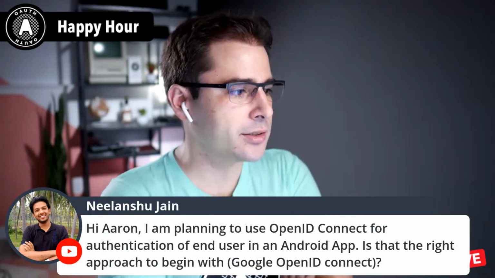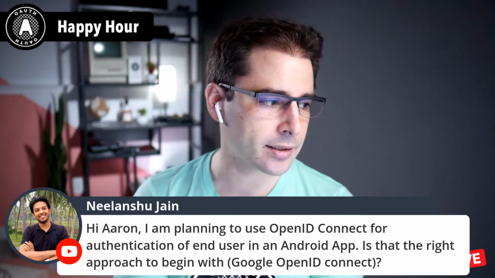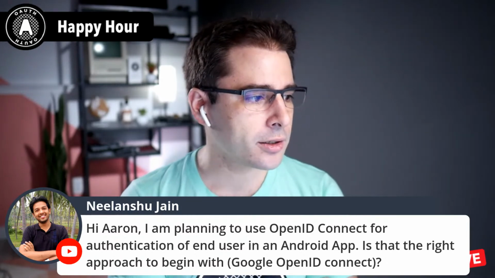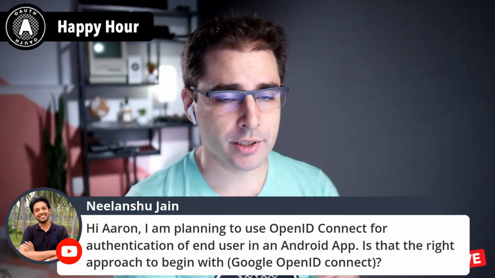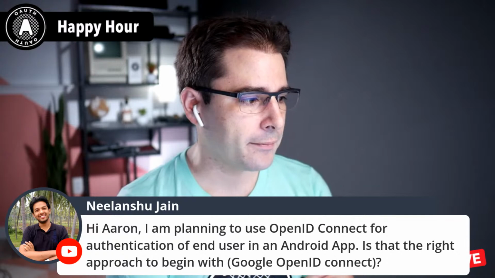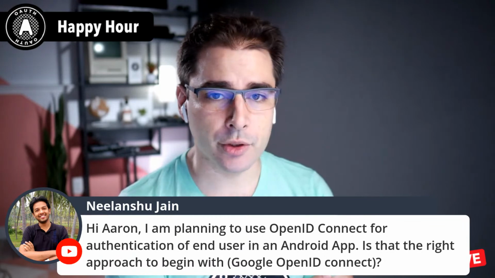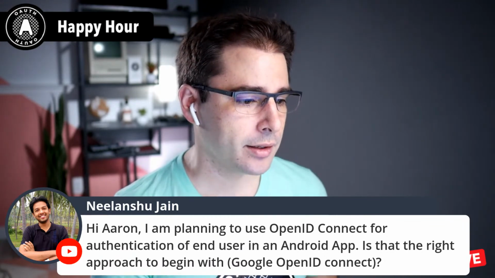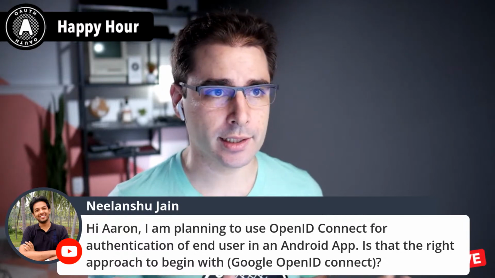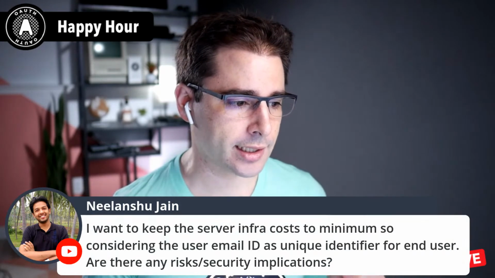We got a couple of questions coming in the chat. Let's see. I'm planning to use OpenID Connect for authentication of the end user in an Android app. Is that the right approach to begin with? Google OpenID Connect. If you are trying to get people to authenticate with a Google account, then yes, I would use Google's OpenID Connect. And if you're not using Google, that's the correct approach too, because OpenID Connect is how the application will get a user's identifier, which takes us to the second part of this question.